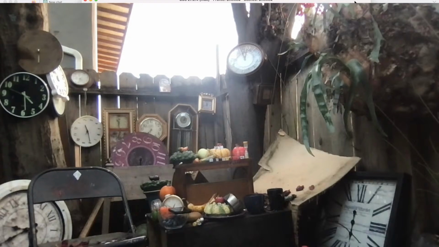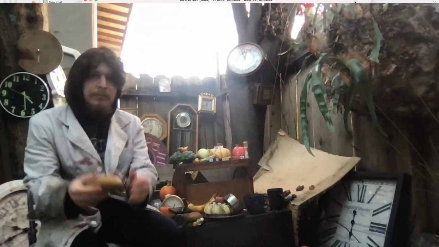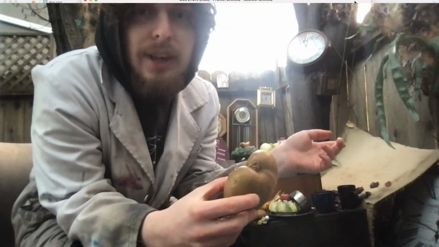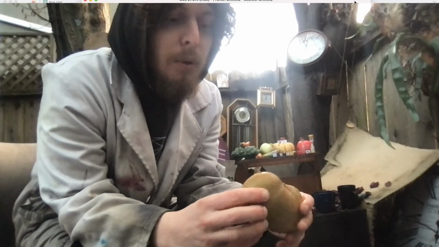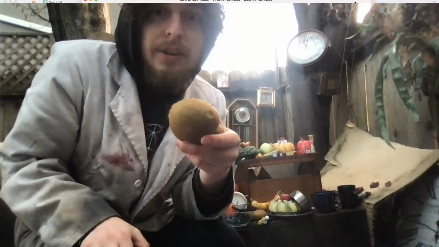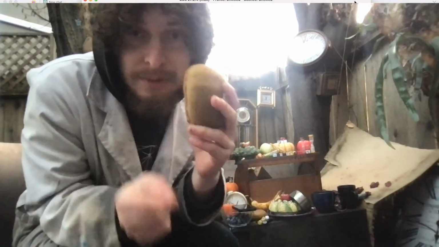All right. So, for those who don't believe that it would be good to eat a kiwi, now this one's a little underripe feeling. So, those ones we're going to save for a little bit and eat when they're more ripe. But this one, it's close enough to take a bite. And you can eat the skin of them. So, watch.